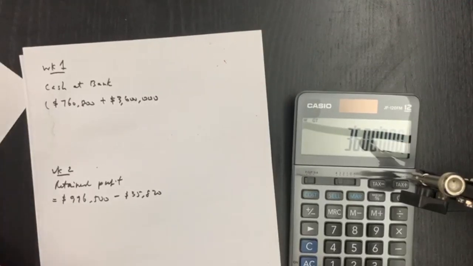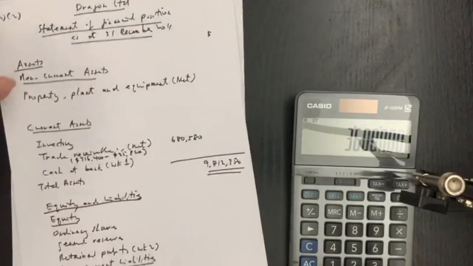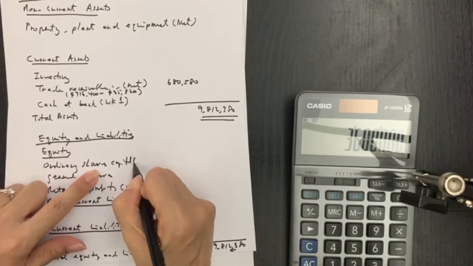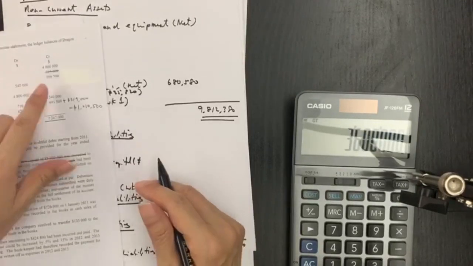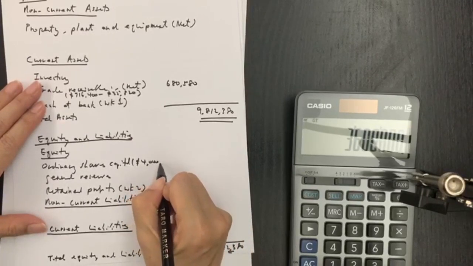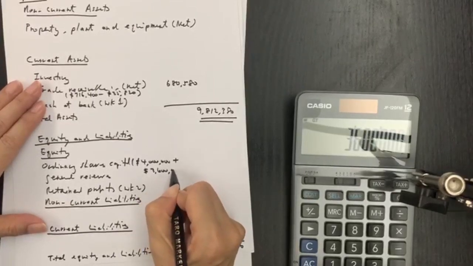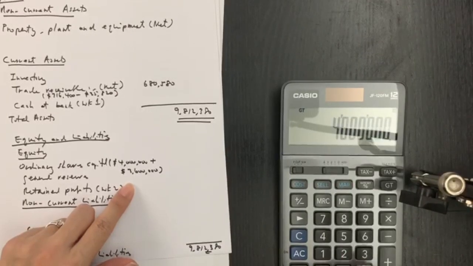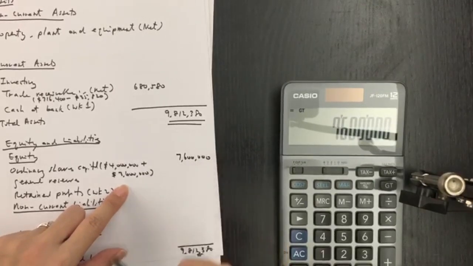So I can go to my statement of financial position. Okay, here I have ordinary share capital. Okay, start with the original figure, which is here. I show you here original figure, which is 4 million. Okay, now plus 3.6 million. So this is after omission of point number 2.